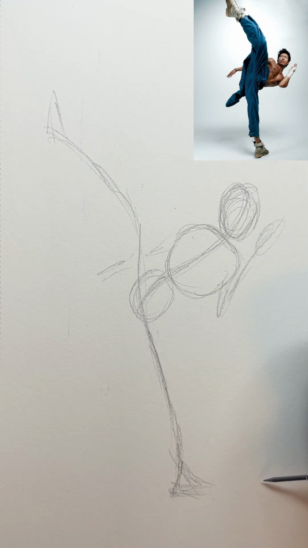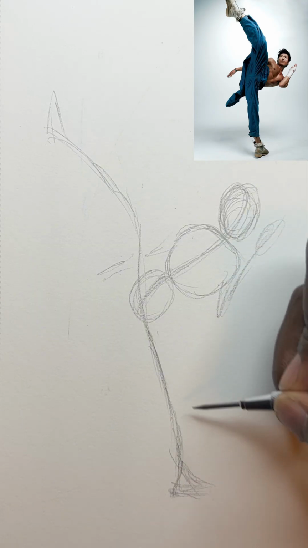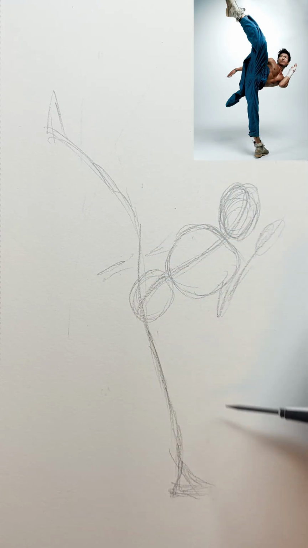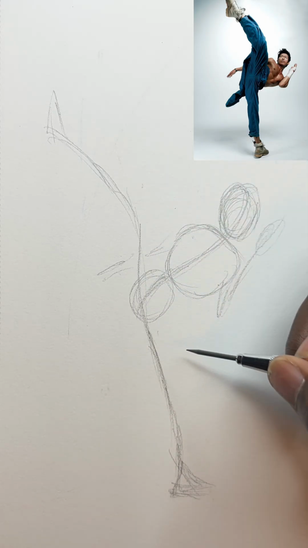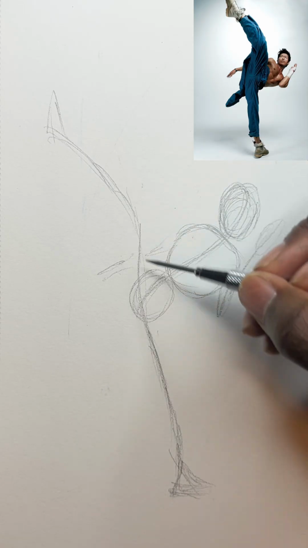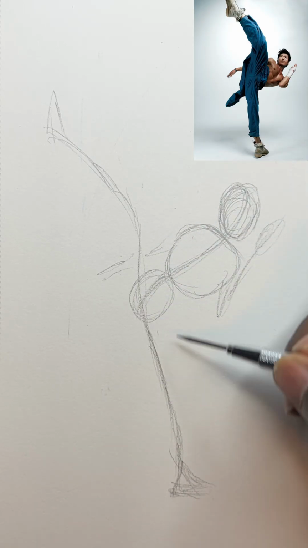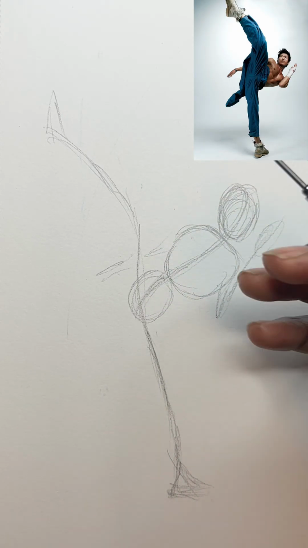Someone, if they were super flexible, they could have this leg all the way out here, but that's a very drastic kick there. That's very dynamic. So if we're just going for simple dynamics, just a very athletic kind of kick, this is the gesture that I would go for just based off of the reference that we're using.